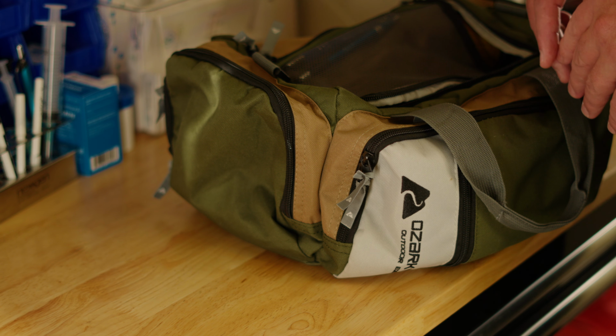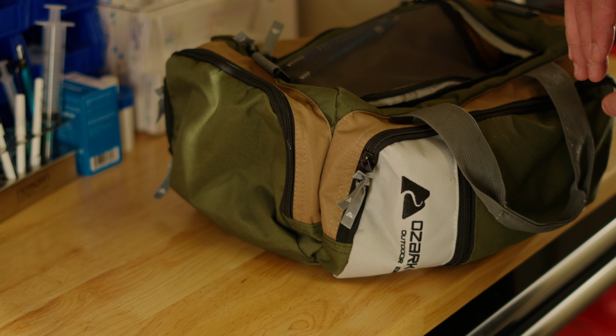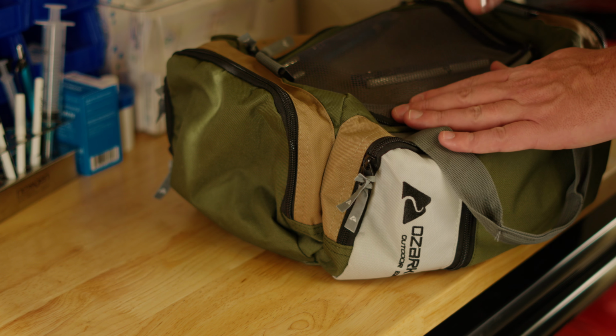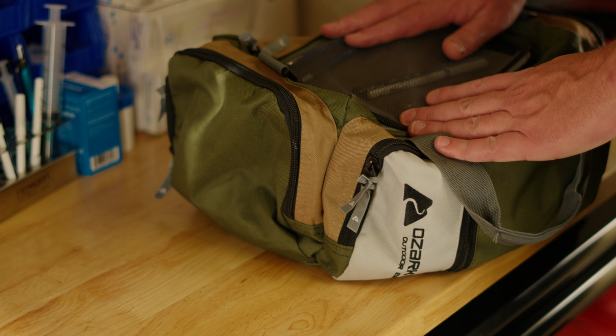You can get crazy with it. You can get all sorts of fun stuff. You can get branded bags, but I'm a pretty simple guy. So every pocket has a different thing in it. The top pocket here, I have my pens so they can sign consent.